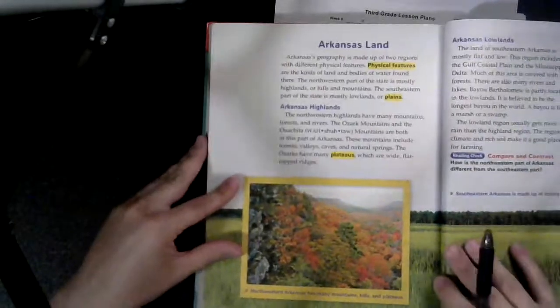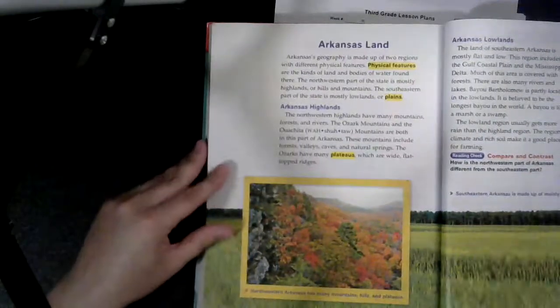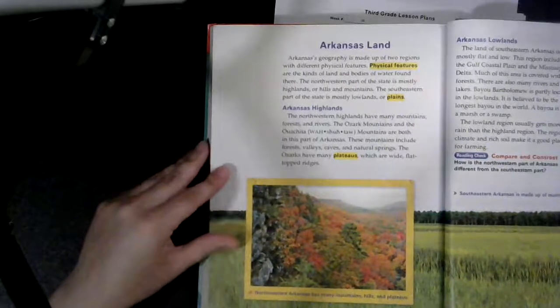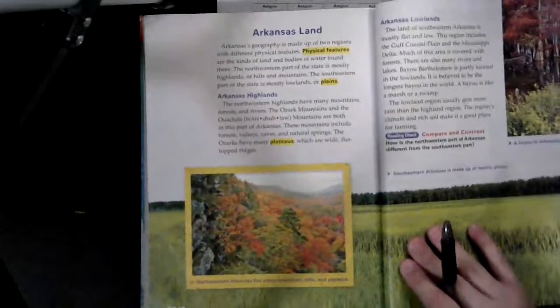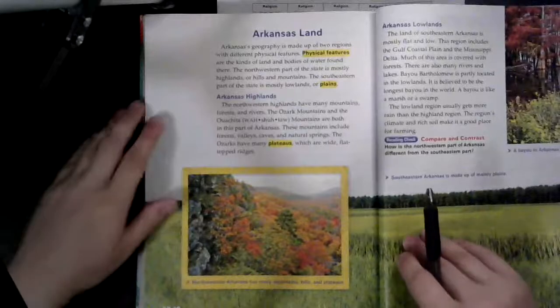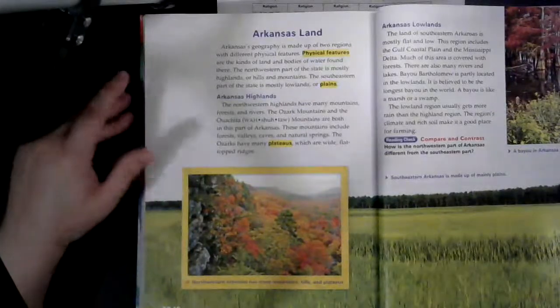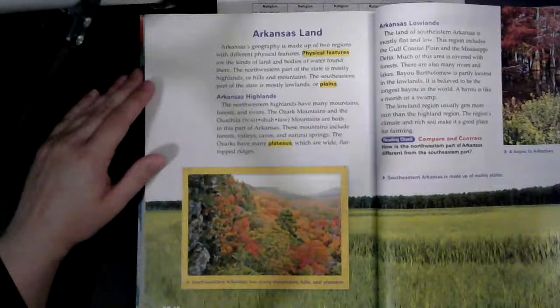Arkansas land. Arkansas's geography is made up of 2 regions with different physical features. Physical features are the kinds of land and bodies of water found there. The northwestern part of the state is mostly highlands or hills and mountains. Sorry, I'm crooked here and it's driving me crazy. There we go. The southeastern part of the state is mostly lowlands or plains.